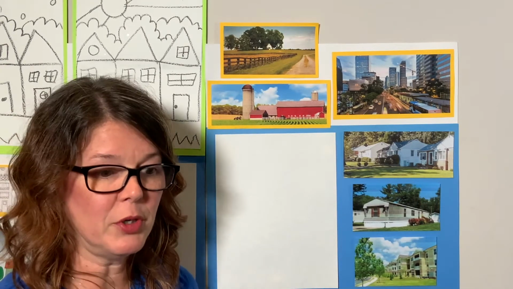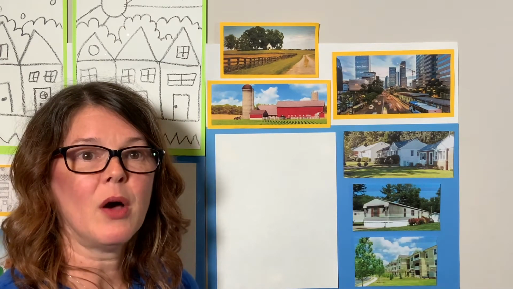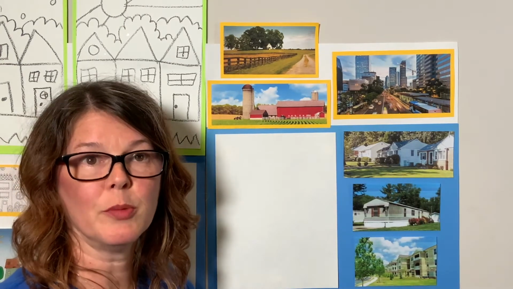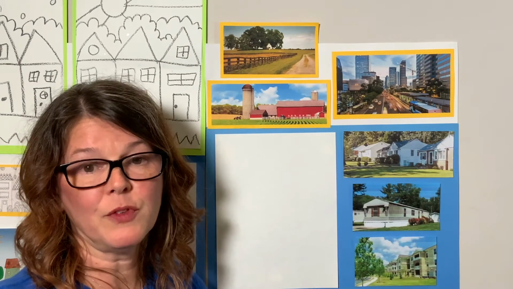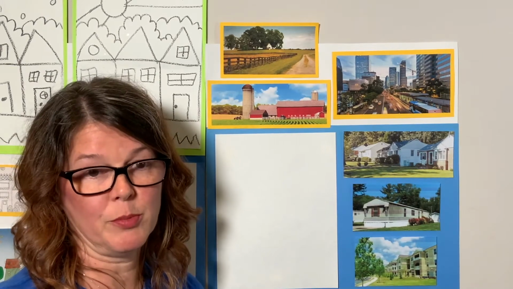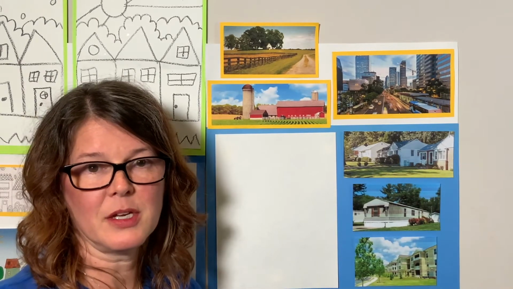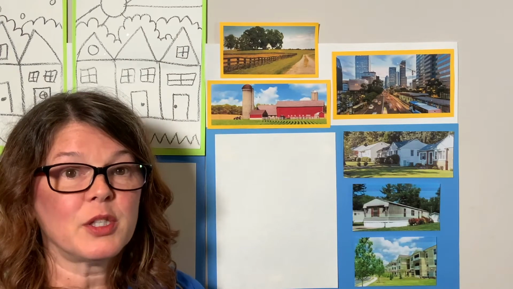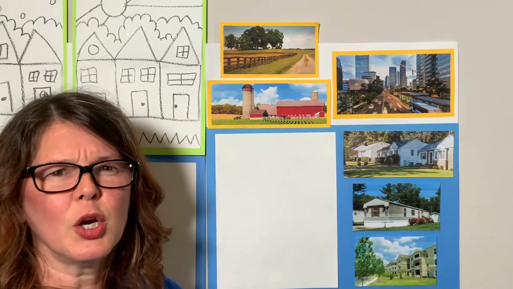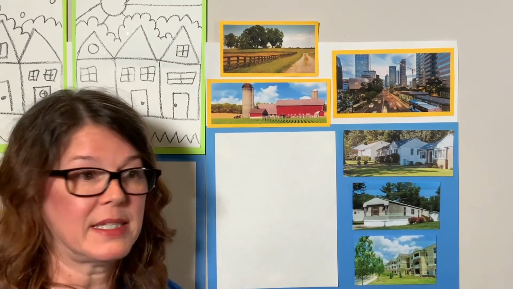Our third community that we're going to talk about is going to be a suburban community. And I'm guessing most of you kiddos live in a suburban community. Do you know what that is? Can you take a good guess? If you guessed a neighborhood, then you probably live in a suburban community. It's a community that's outside of the big city. So it's not next to New York City or downtown Lafayette.